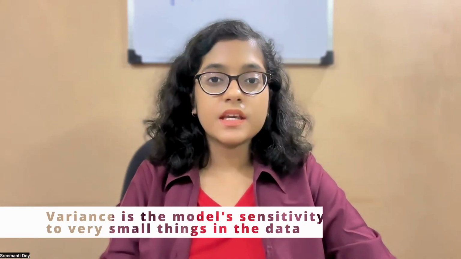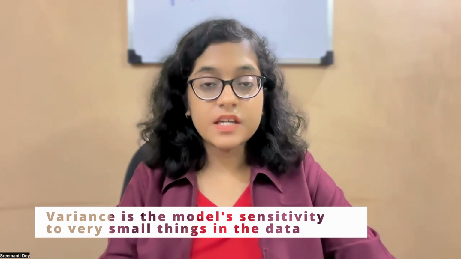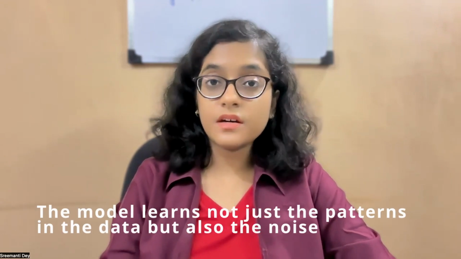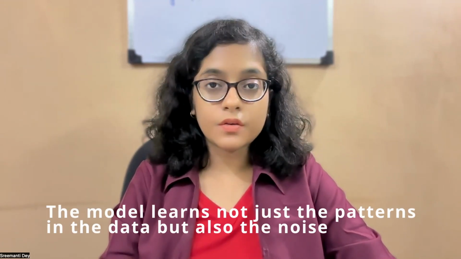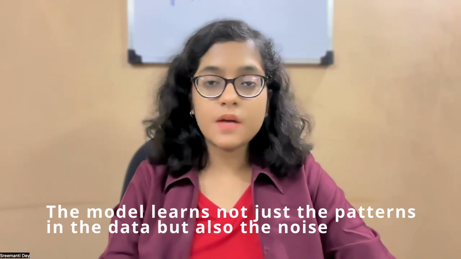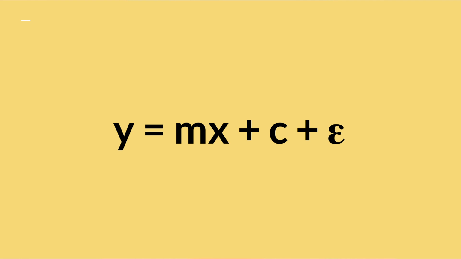Next comes variance. So variance is the model's sensitivity to very small things in the data. For example, suppose we have very less data, then the model overfits on that data. So then what happens is that the model learns not just the patterns in the data, but also the noise, which is not good because obviously a model will definitely have noise. There's the epsilon that I said earlier, which is the residual.